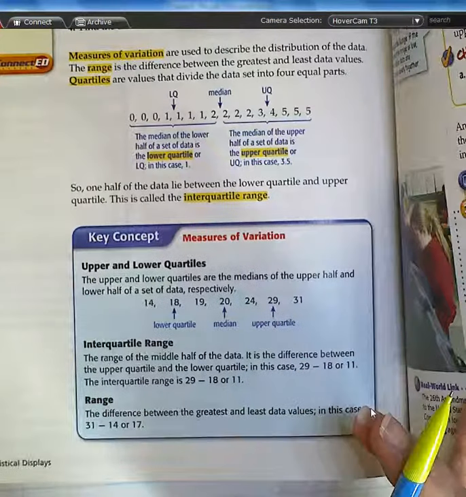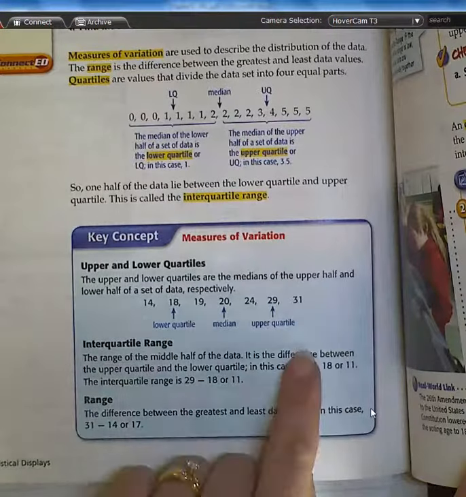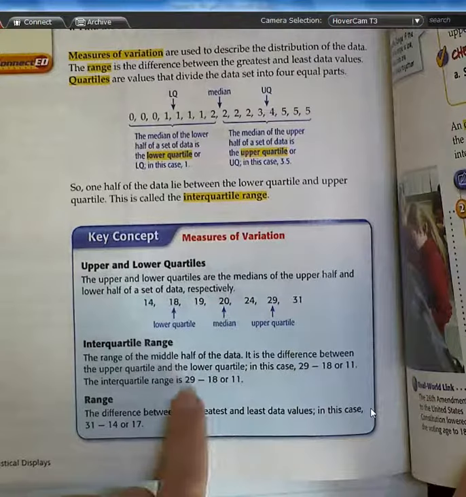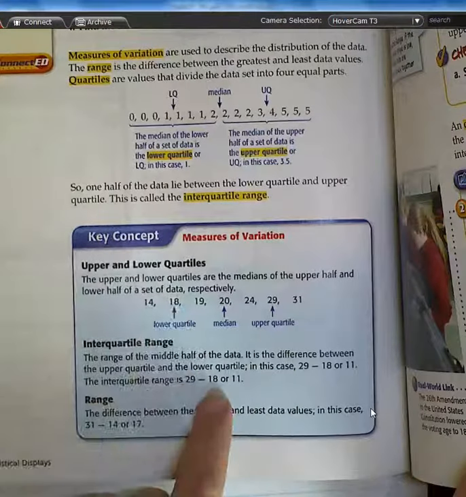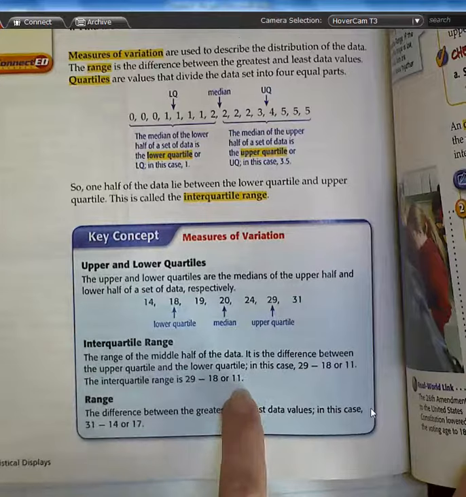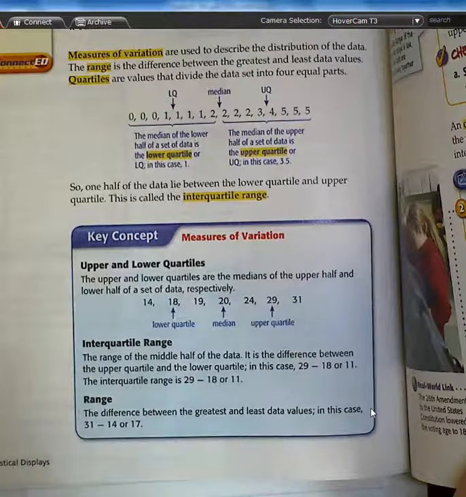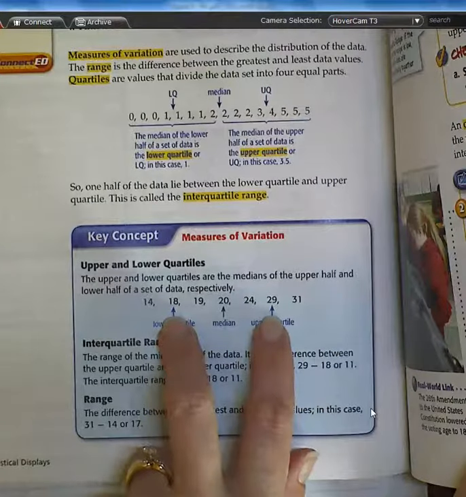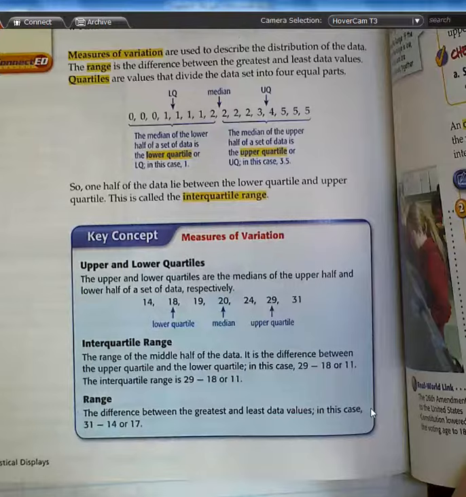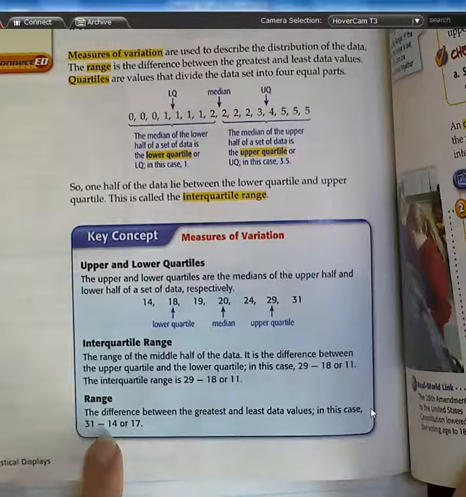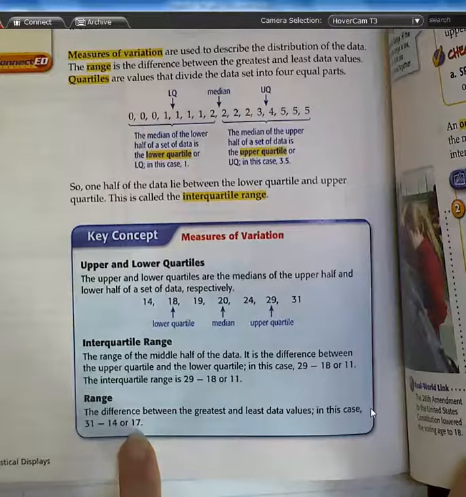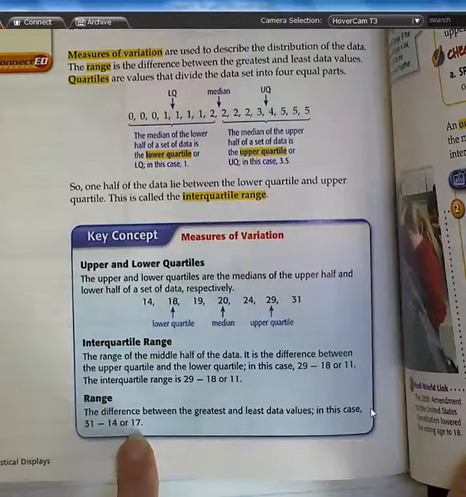Okay. The interquartile range of this data is the difference between the upper quartile and the lower quartile. 29 is the upper quartile. 18 is the lower quartile. I find the difference. It's 11. So there's 11 spaces in the middle 50% of the data, the middle half. And then the range, 6th grade word, biggest number, take away smallest number. That's the range. I think I'm with you, Mrs. Smith. Think so?